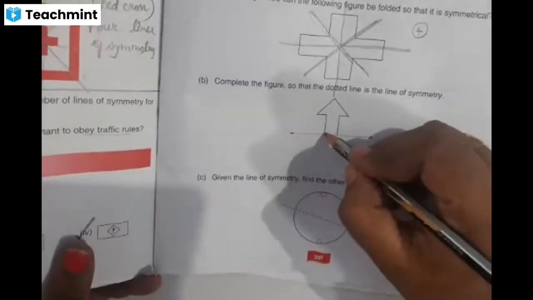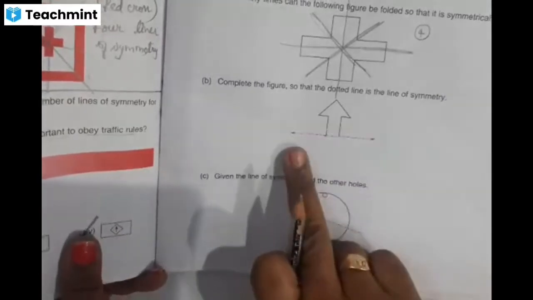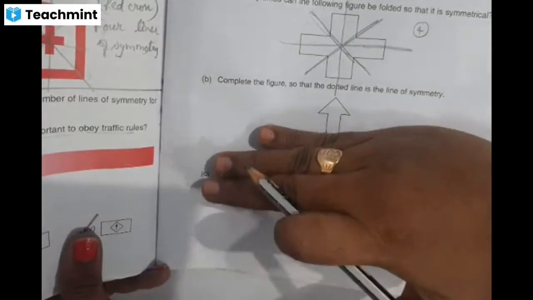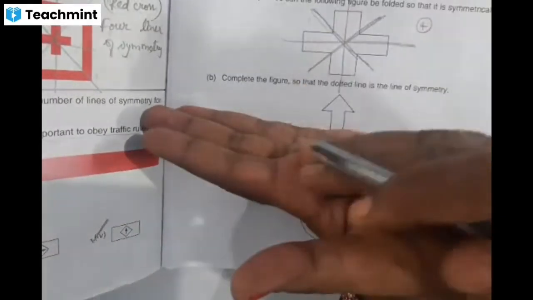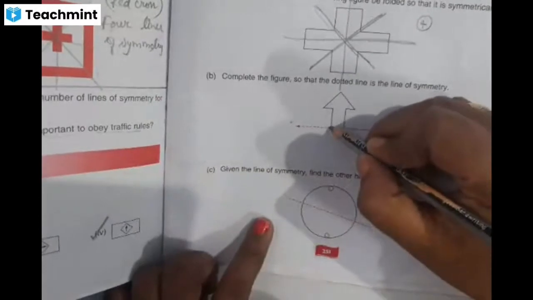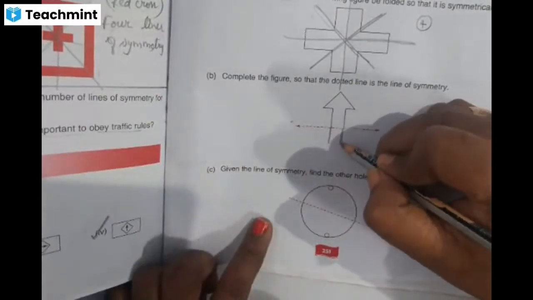This is very easy, children. Just imagine that a mirror is kept on this line. This is the line of symmetry, and if the mirror is kept in this way, then this image is going to fall on the mirror. So what is the image you get on the mirror?